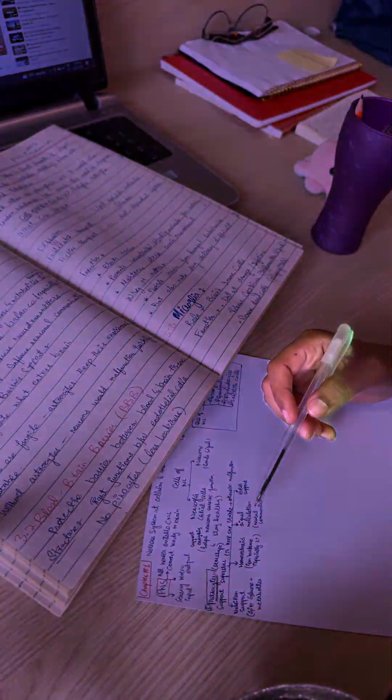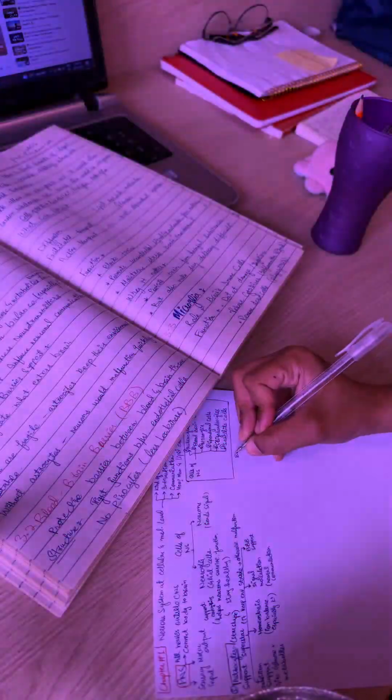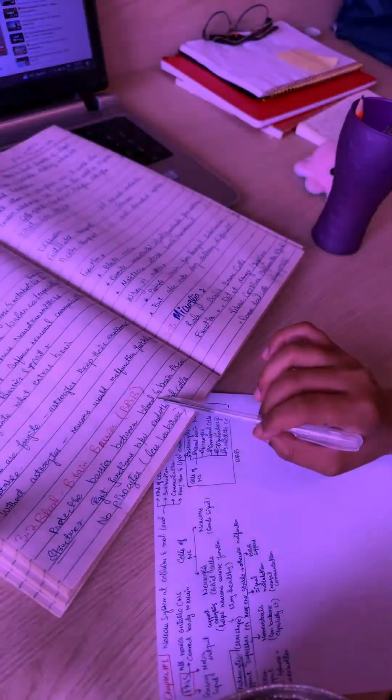Signal modulation. Okay. Blood brain barrier, protective barrier between blood and brain.